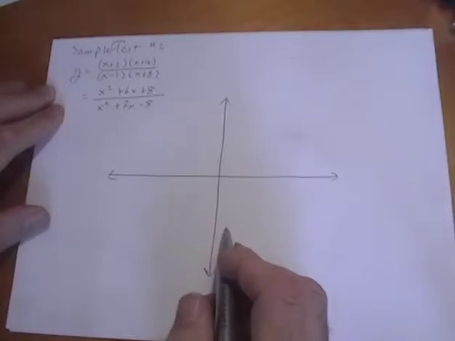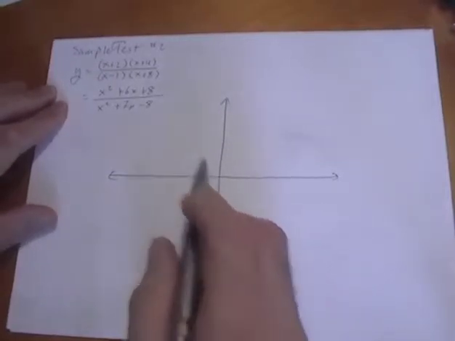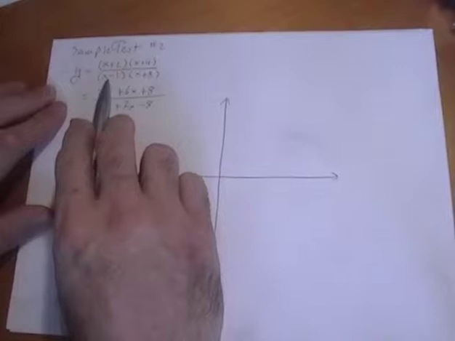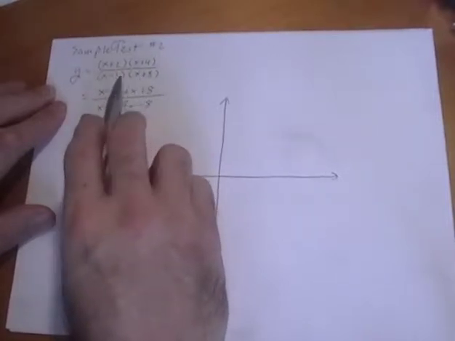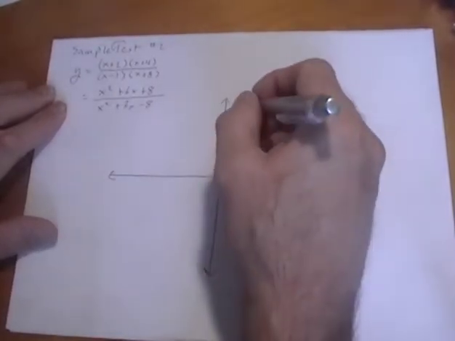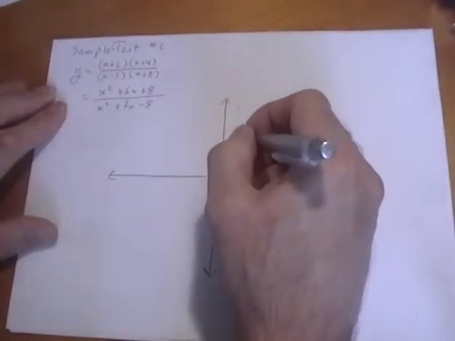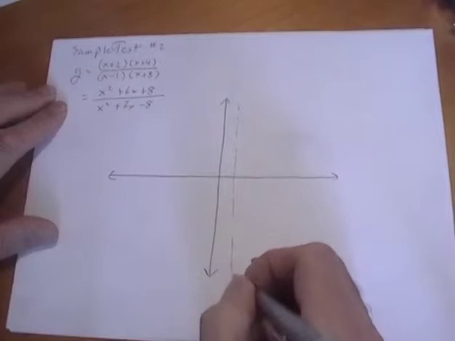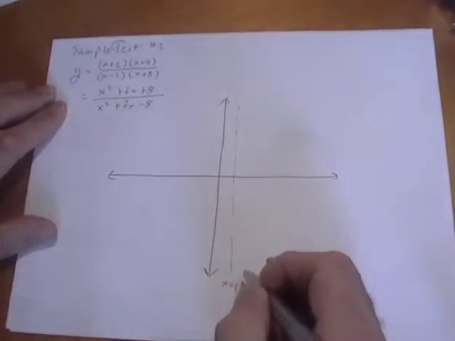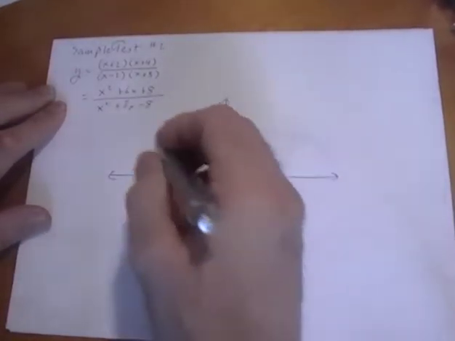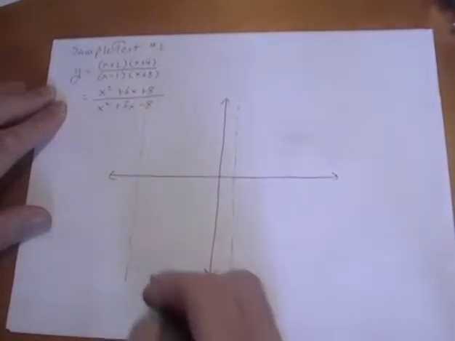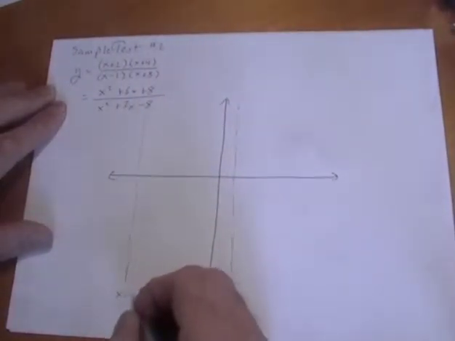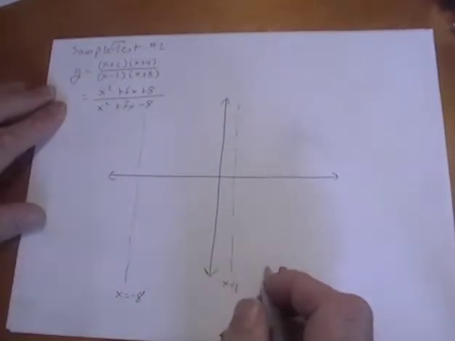First, the asymptotes. You will have vertical asymptotes when the denominator is 0. The function's going to be undefined there. So that will happen when x is 1. So a dashed line labeled x equals 1, and also when x is minus 8. So another dashed line over here, and again labeled x equals minus 8.